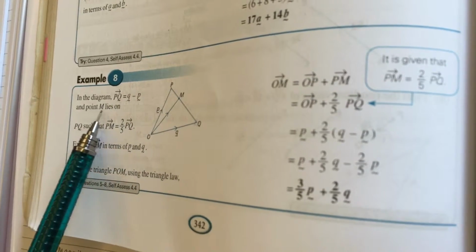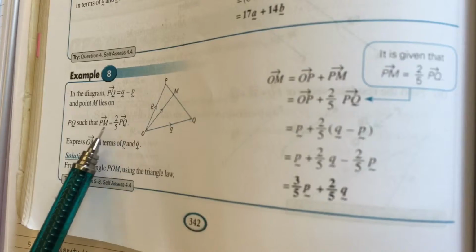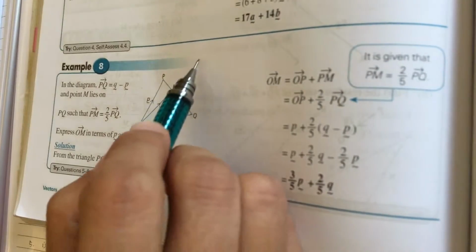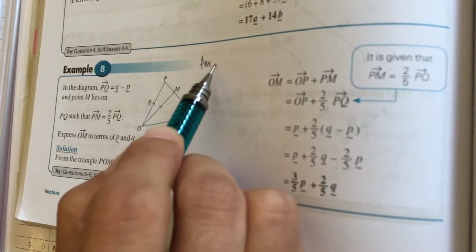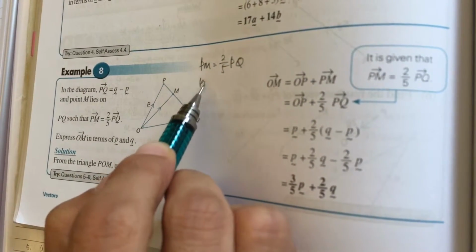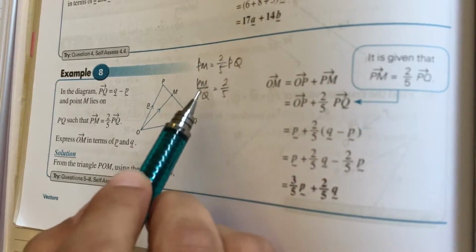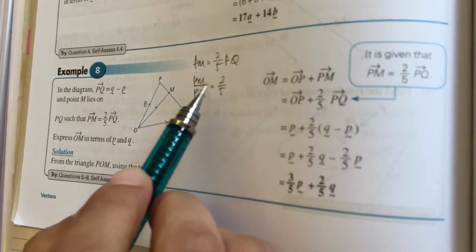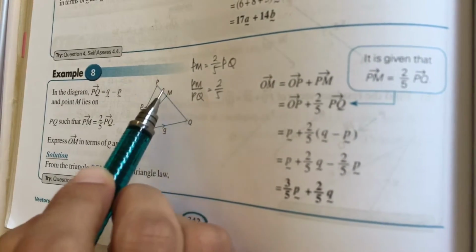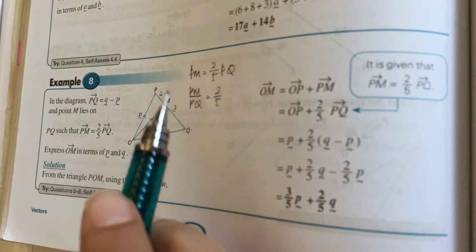Okay? And point M lies on PQ such that PM is 2 over 5 PQ. When you have this, you can write it in fraction, without the arrow. It's 2/5 of PQ, so PM over PQ equals 2 over 5. That means PM is 2 parts, just like a ratio. PM is 2 parts, PQ is 5 parts. If this is 2 parts and this is 5 parts, that means this is 3 parts.